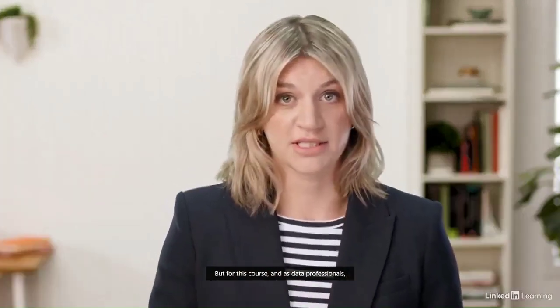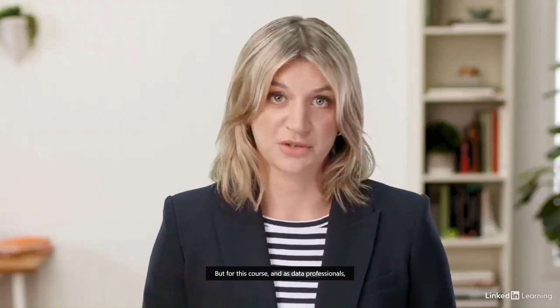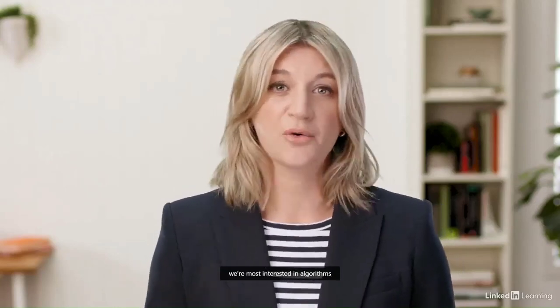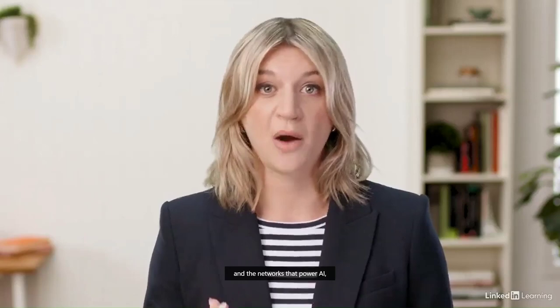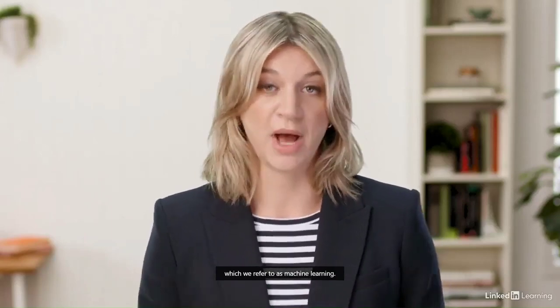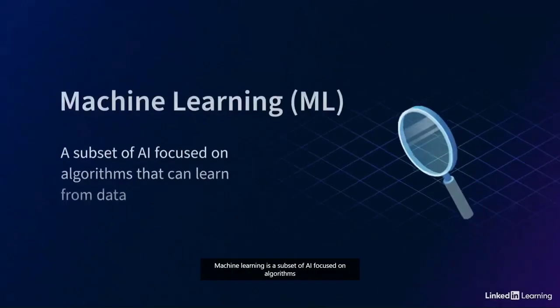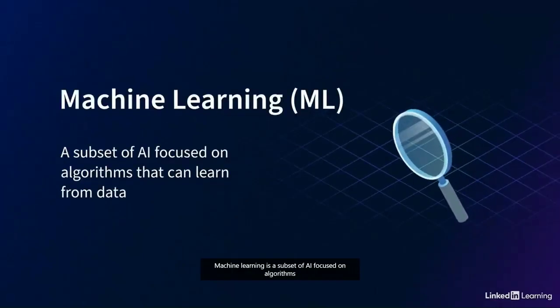But for this course, and as data professionals, we're most interested in algorithms and the networks that power AI, which we refer to as machine learning. Machine learning is a subset of AI focused on algorithms that can learn from data. And as data professionals, coming into this class, you have the key understanding of working with data, which is just what these algorithms do to create AI.